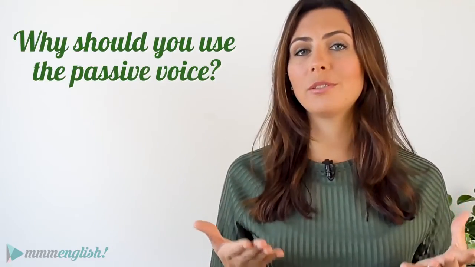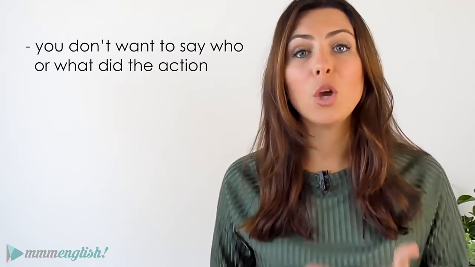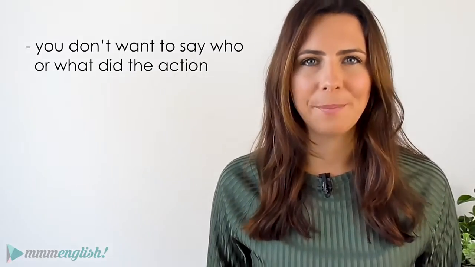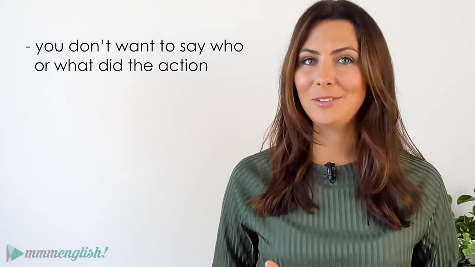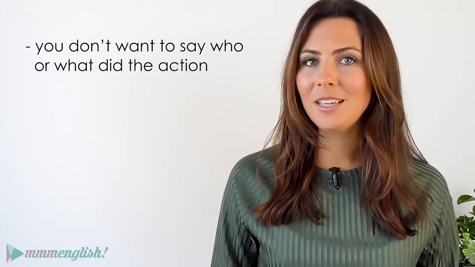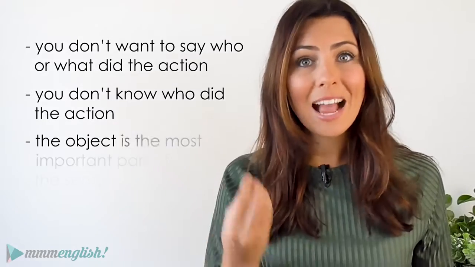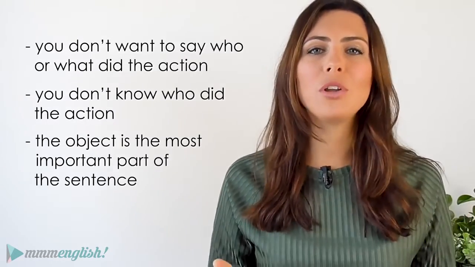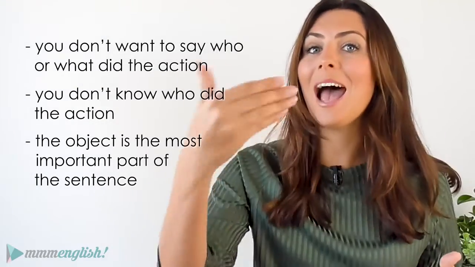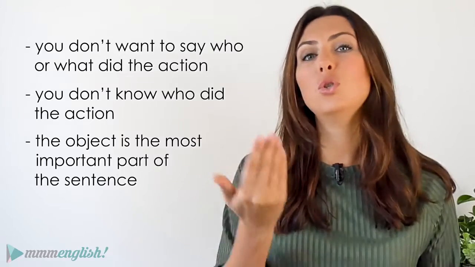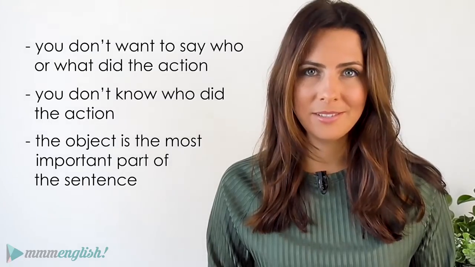So why should you use the passive voice? Well, there are times when you don't want to say who or what did the action. Maybe you're trying to avoid responsibility for something you did, or you don't want to get your mate into trouble. Or maybe you don't know who did the action. Or because actually the object is the most important or the most interesting part of the sentence. So that's the thing that the action is happening to, not the thing that is doing the action. You can use the passive to change the focus of your sentence.